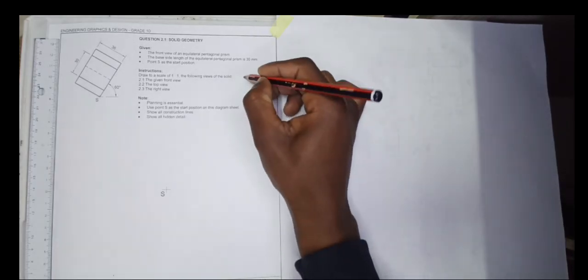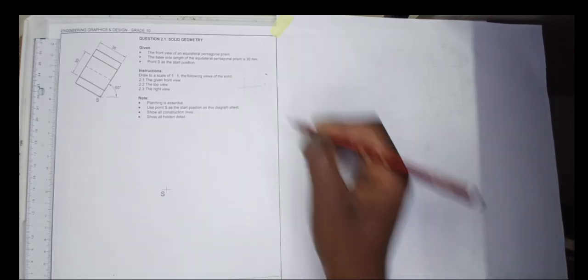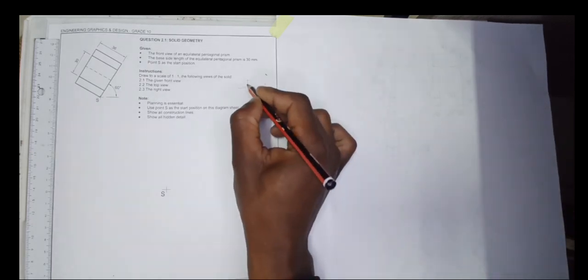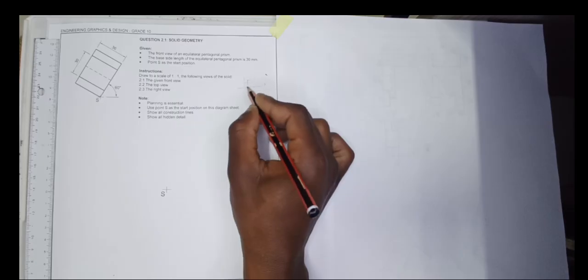So before we can draw our views, and we know that we are given a front view, we must know that our solid geometry falls under first angle orthographic projection. We must use our hashtag method so that we know where our front view will be, where our top will be, and this is going to be our left, also our right view.